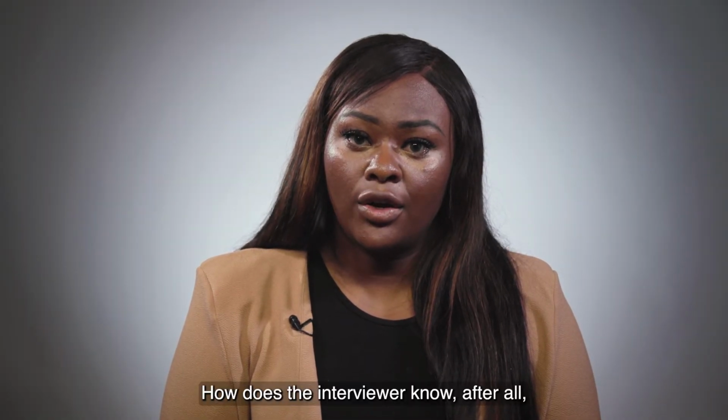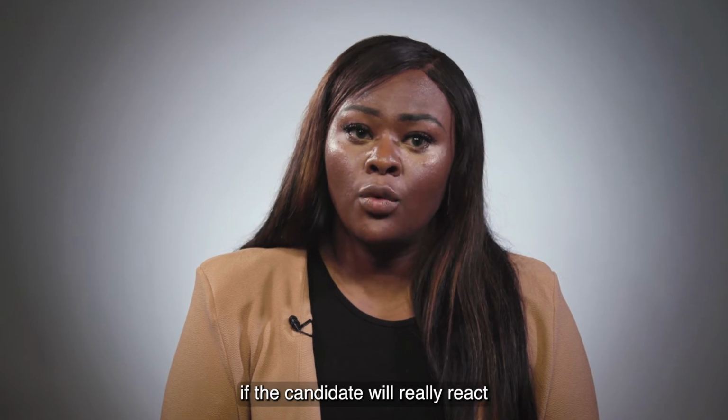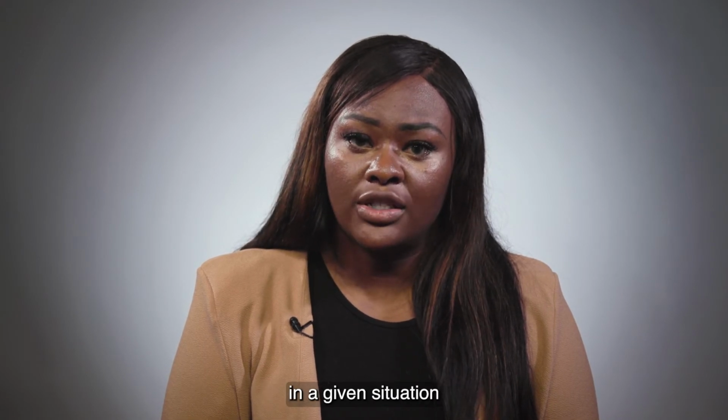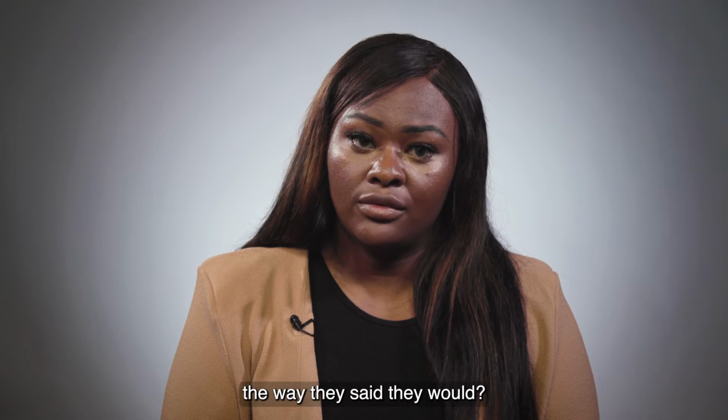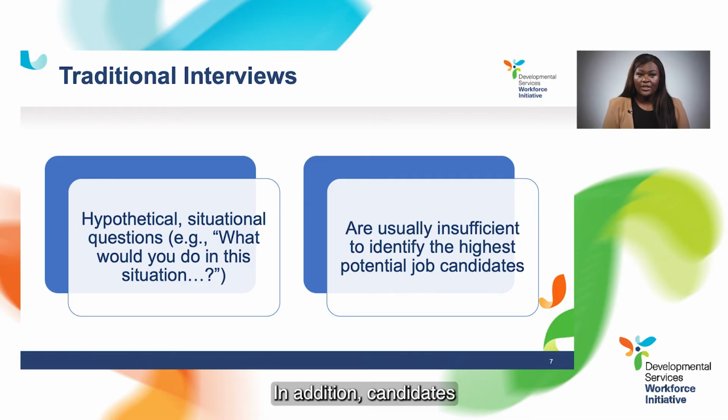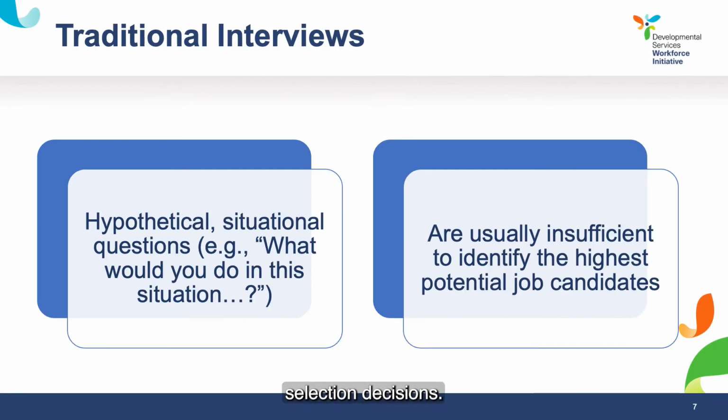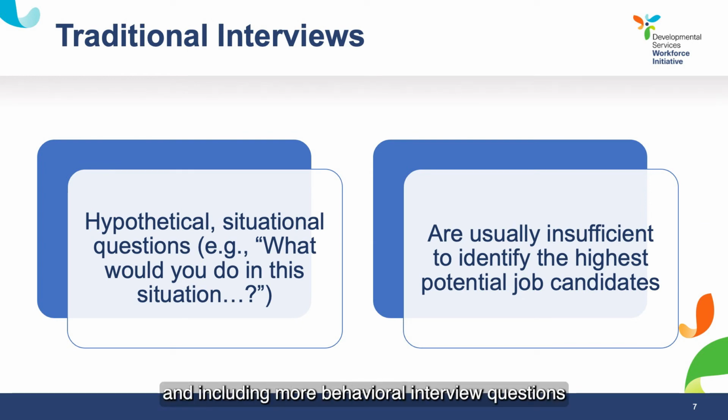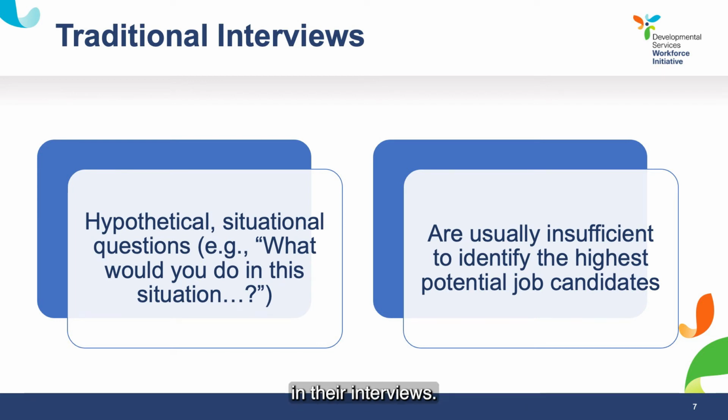How does the interviewer know, after all, if the candidate will really react in a given situation the way they said they would? In addition, candidates may try to tell interviewers what they think they want to hear or give rehearsed answers to questions. This may result in more biased, ineffective selection decisions. Therefore, many employers are moving away from traditional interview questions and including more behavioral interview questions in their interviews.